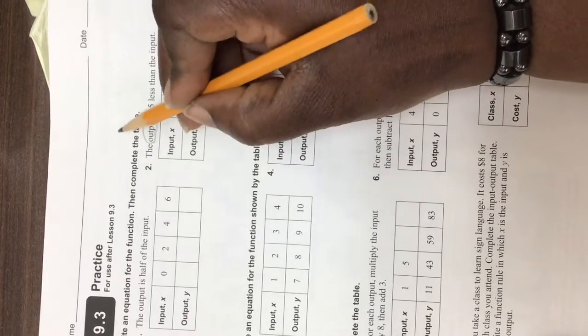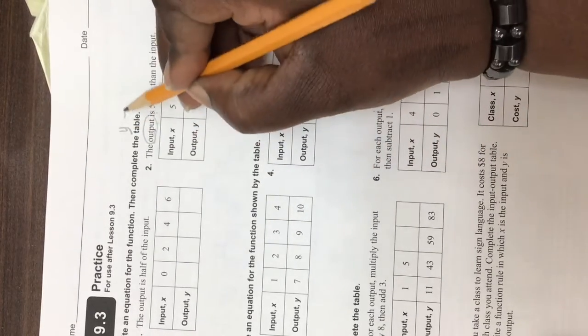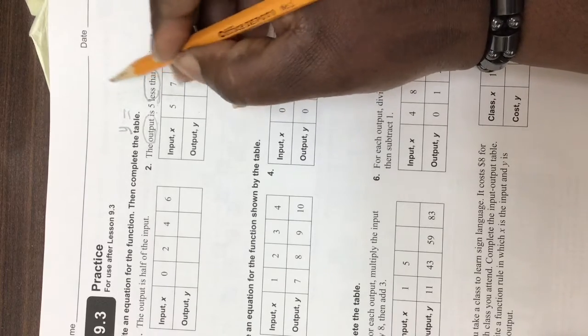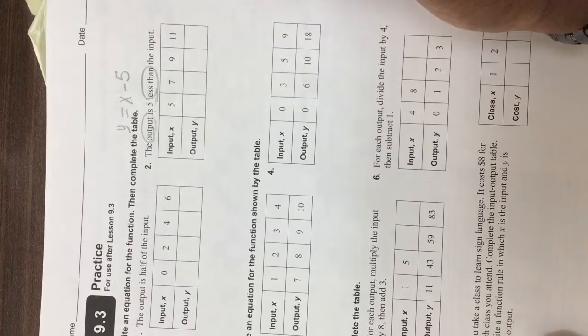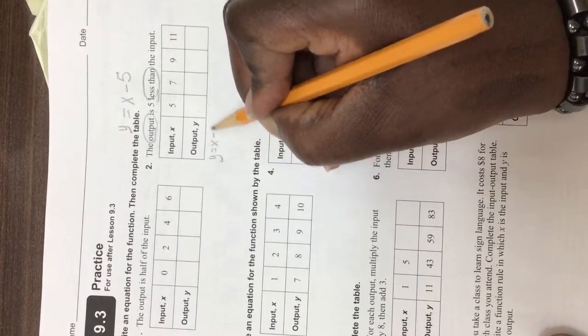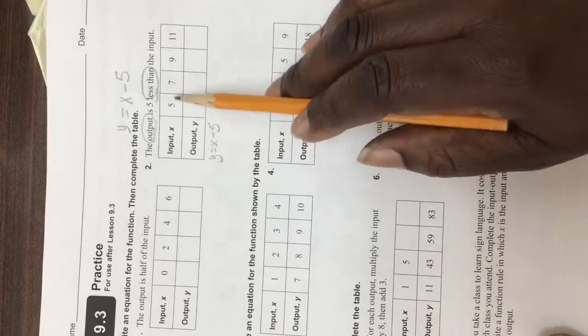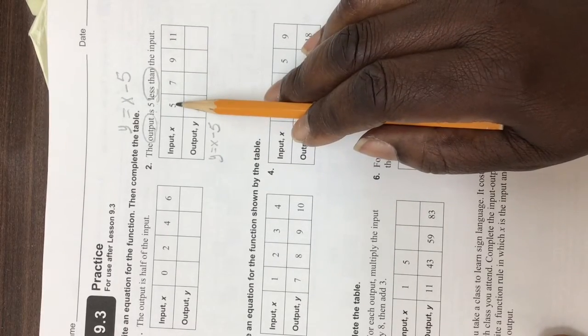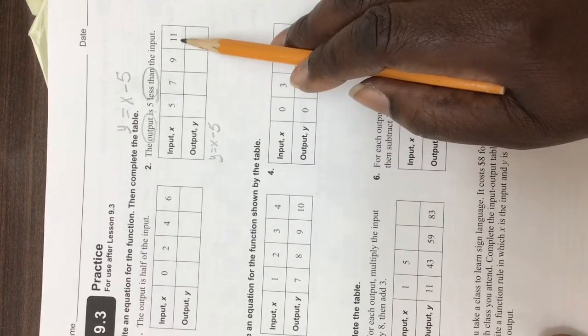So the output, there's our y, is equal to 5 less than the input. Remember that "less than" creates an equation where we want to work in reverse: x minus 5. This will make it 5 less than our input. So this is our equation: y is equal to x minus 5. Now we want to complete this based on the input values.